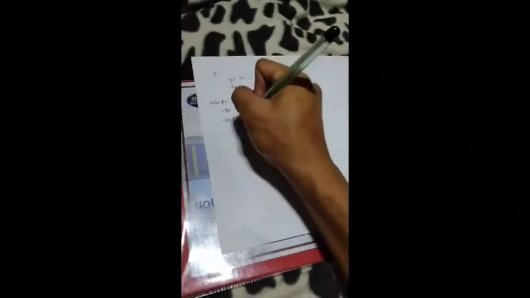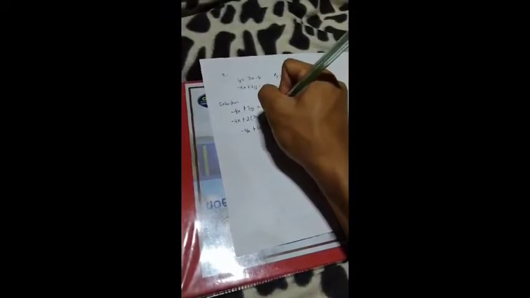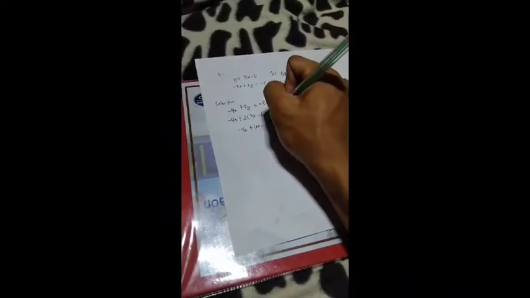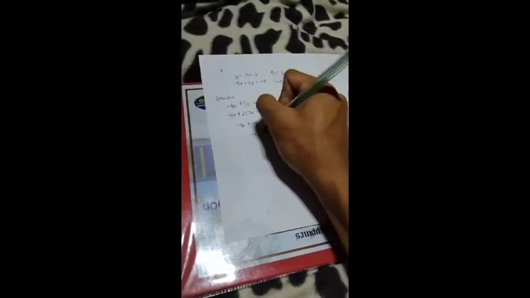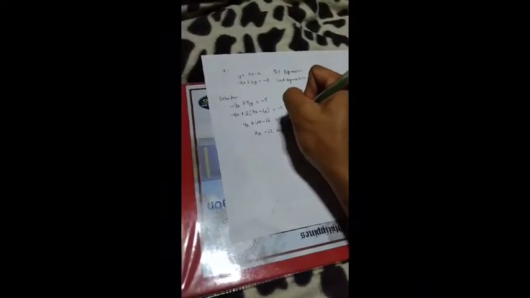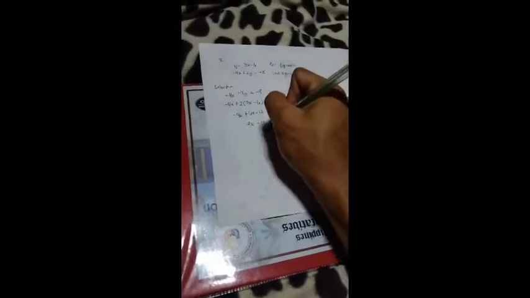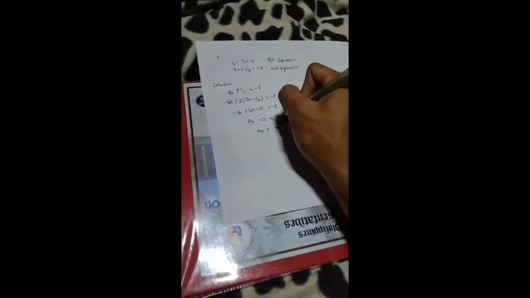Negative 4x plus 2 times (3x minus 6) equals 8. So negative 4x plus 6x is equal to 2x, minus 12 equals 8. Now, transfer the negative 12 to the other side. 2x is equal to 12 plus 8, so 2x equals 20. Now, divide both sides by 2.